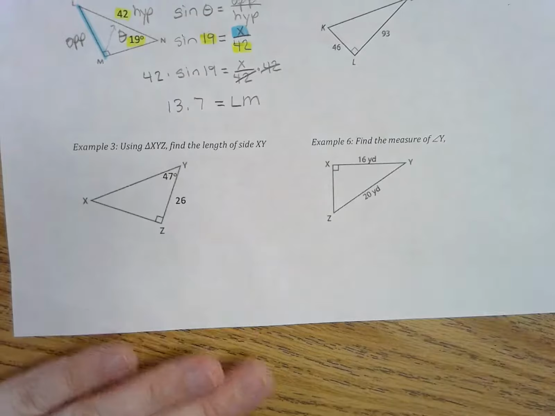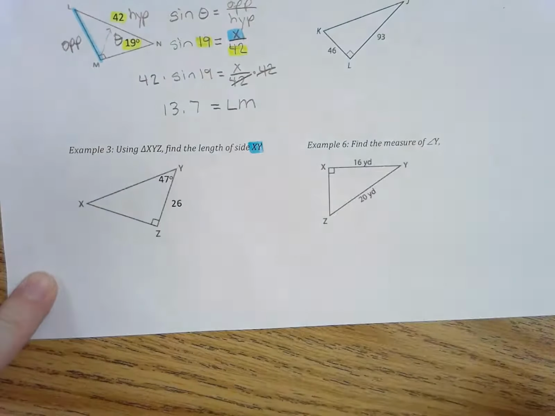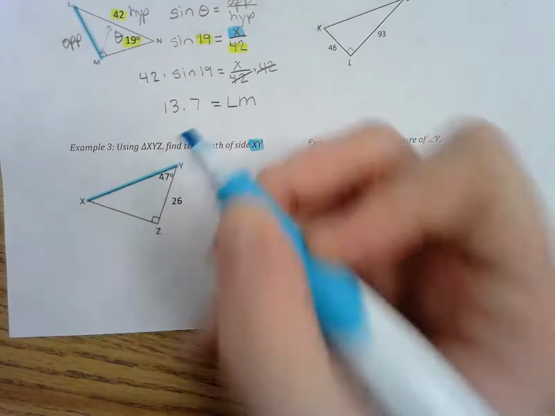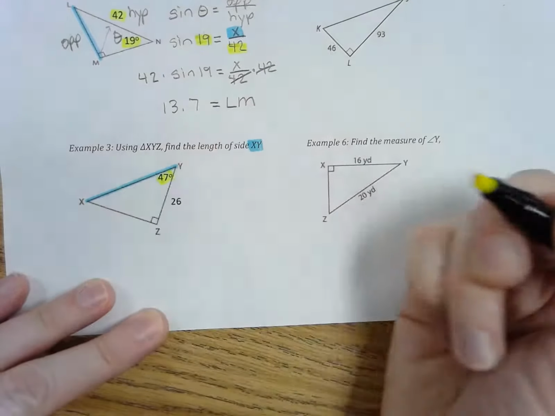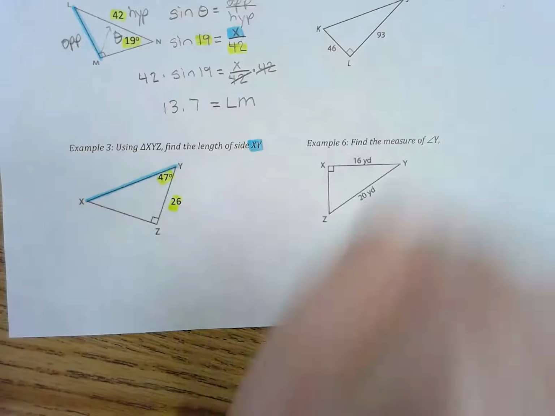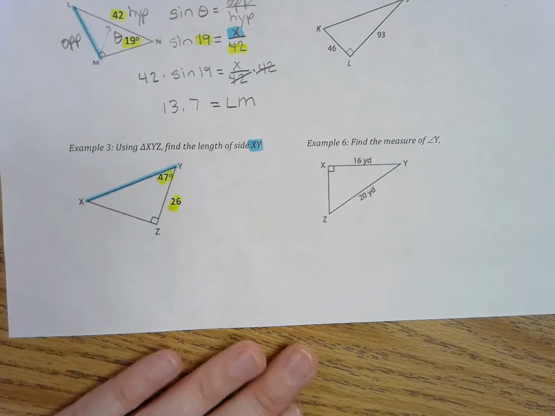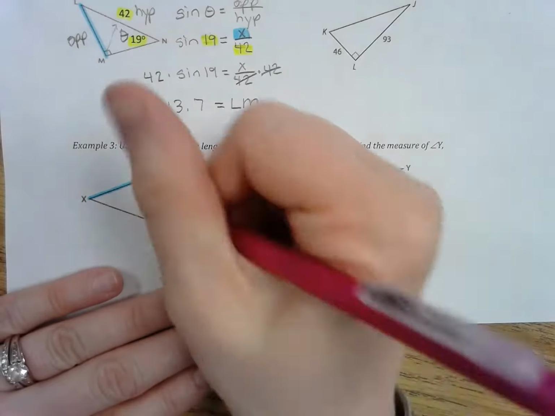So for example 3, this time we're going to find the side length of XY. So here is XY. We were given our angle measurement of 47 degrees and a side measurement of 26. So let's label the pieces that we know and that we need to find. We know this angle measure, so that's our theta angle.